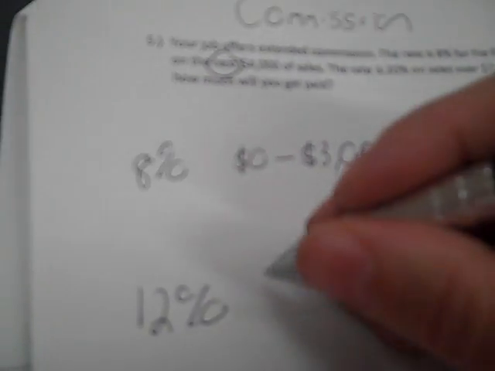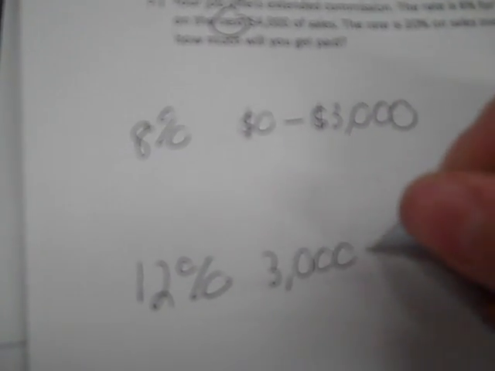Okay, number 5. Your job offers extended commission. The rate is 8% on the first $3,000. So that's 8%. That's from 0 to 3,000. The rate is 12% on your next 4,000. So I drop the 3,000 down.